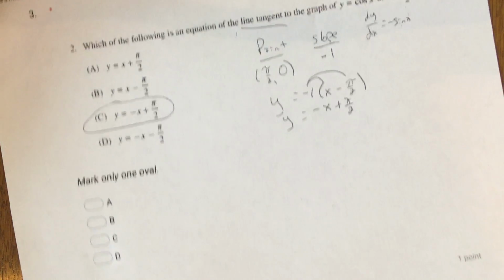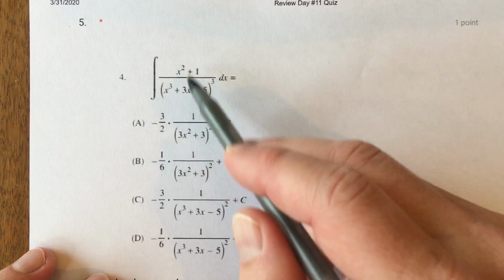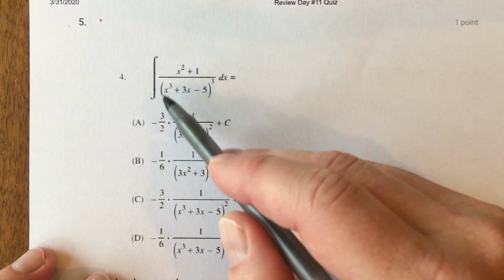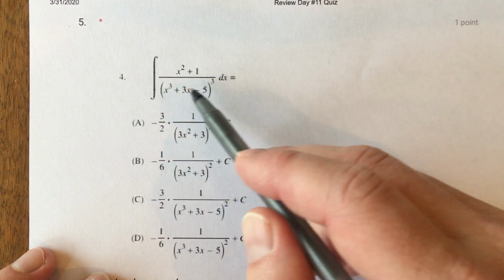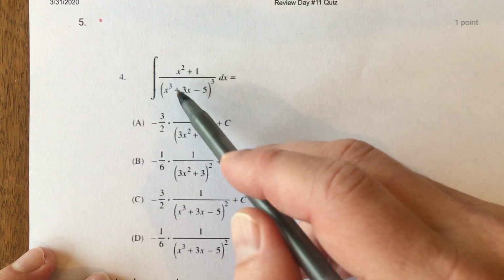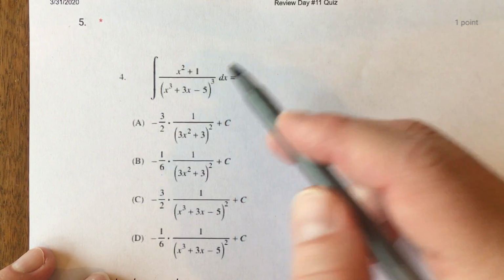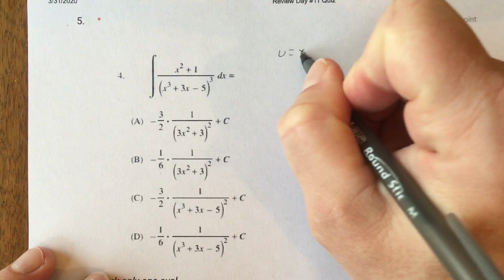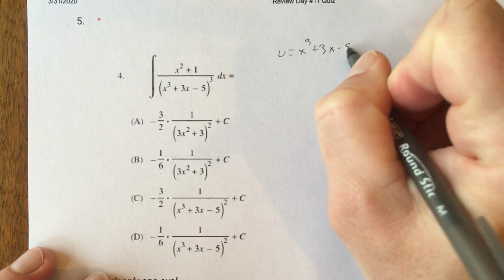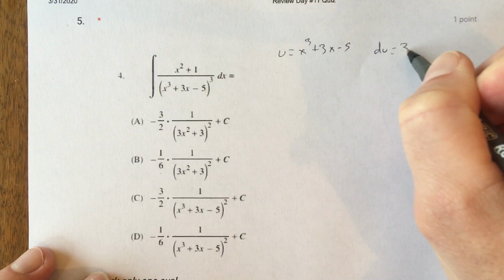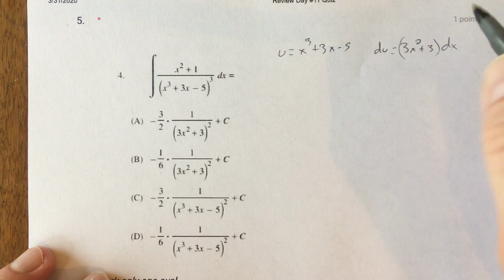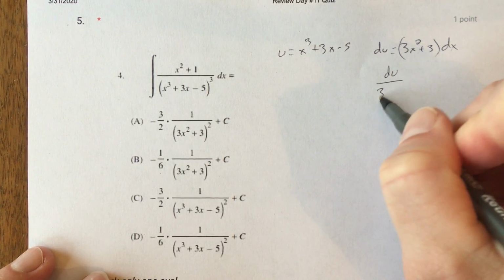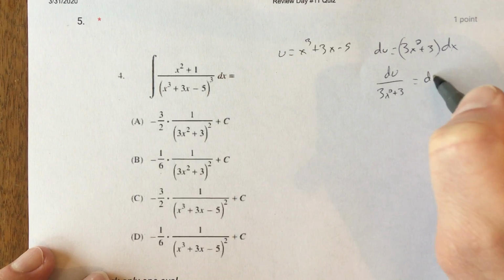All right. Number 4 gives us an integral, and it's definitely pretty complicated looking here. It's going to be a u sub, and although it'd be tempting to put the whole bottom as the u, we're going to start with the inner function. We've got x cubed plus 3x minus 5 inside of the cube, so u is going to equal x cubed plus 3x minus 5. du equals 3x squared plus 3 dx. All right, so du over 3x squared plus 3 equals dx.